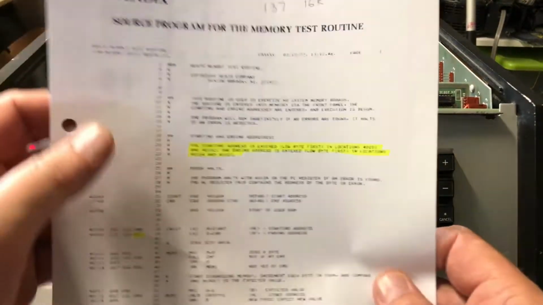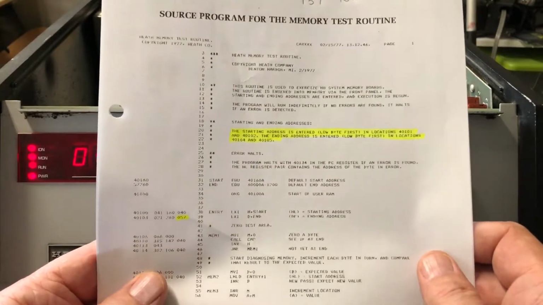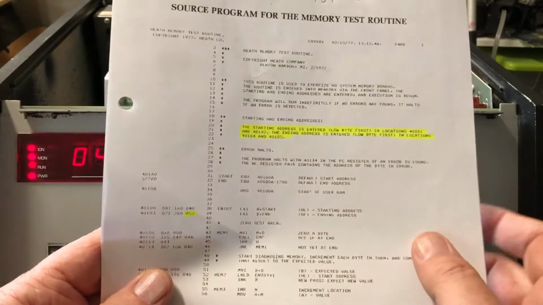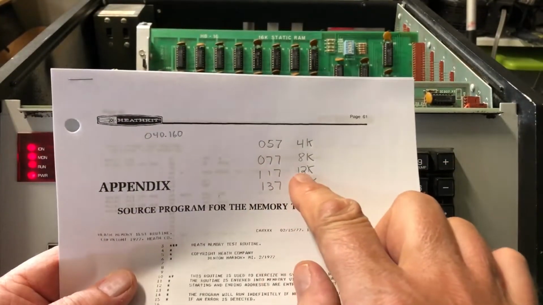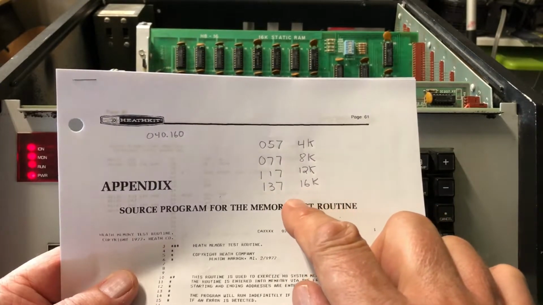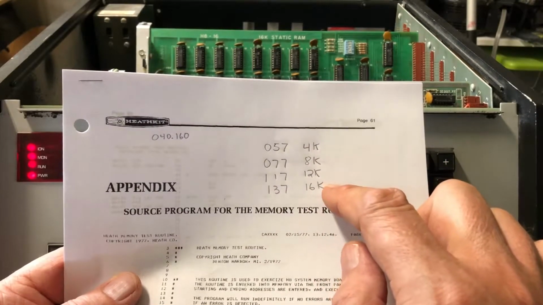And looking at the source code from the memory test routine, I see no reason why you can't extend that byte to push the memory limits up. And in this case, entering 117 would end at 12K and 137 at 16K. So that should test the entire 16K card.